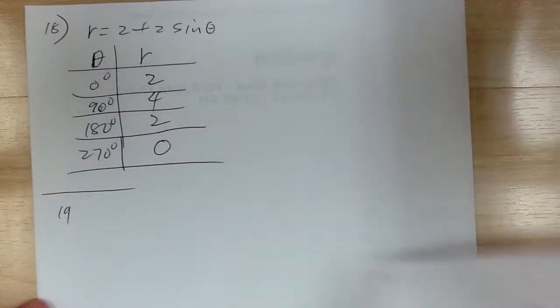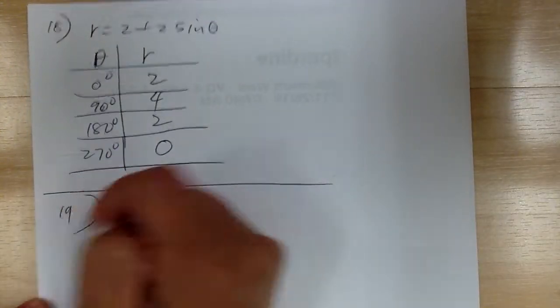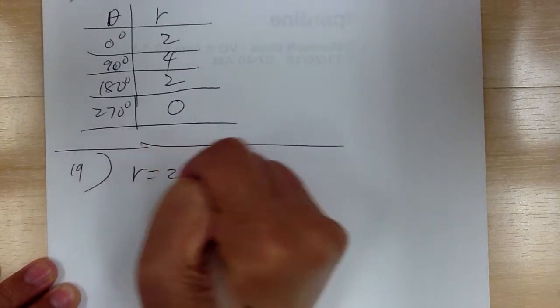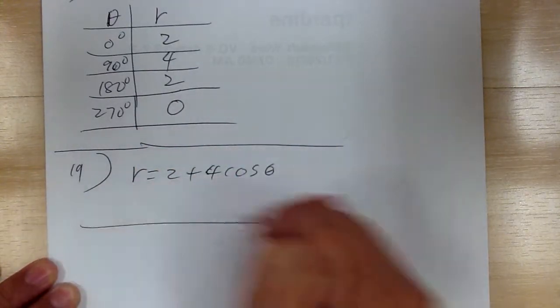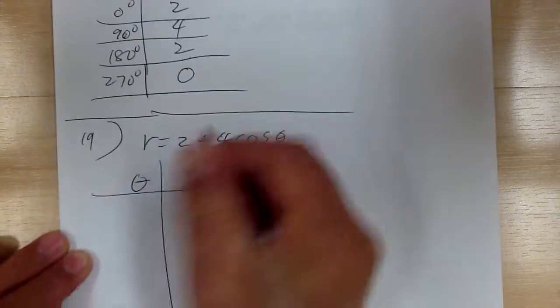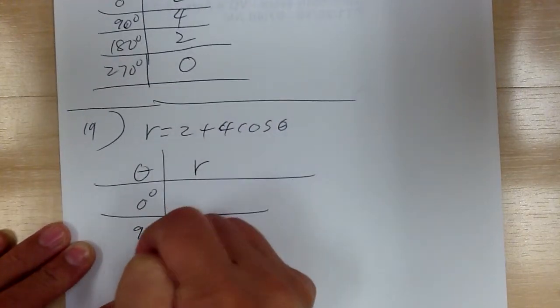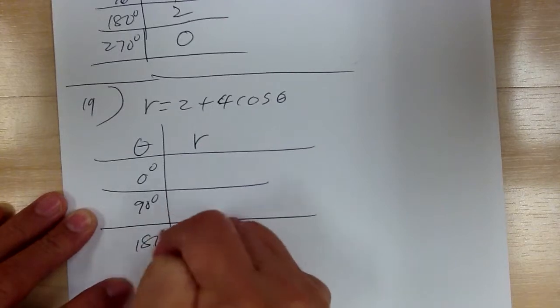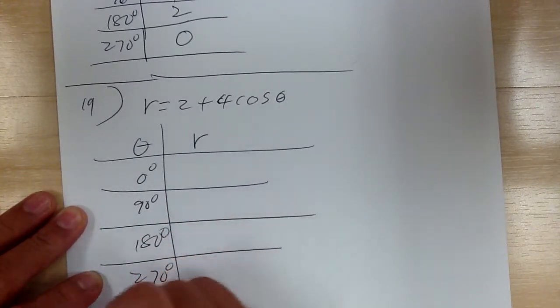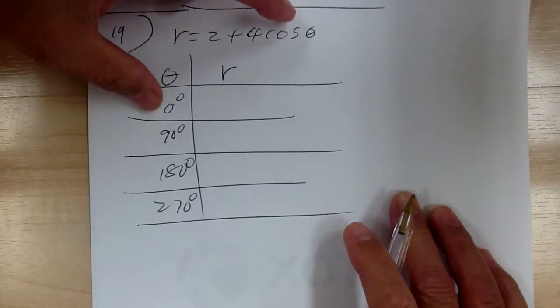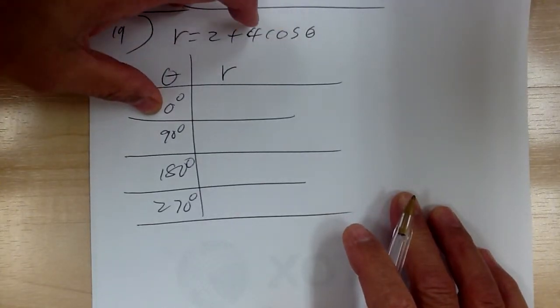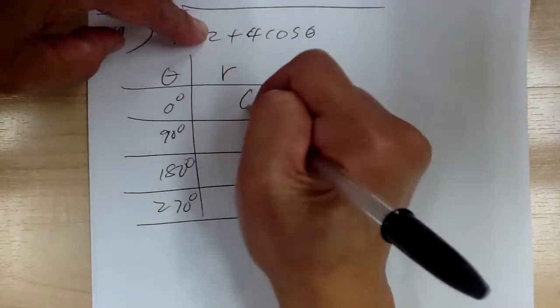Okay, let's go to 19. You have r equal to 2 plus 4 cosine theta. Okay, so you can make the table and work it through. So cosine of 0 degrees is 1. 1 times 4 is 4, plus 2 is 6.